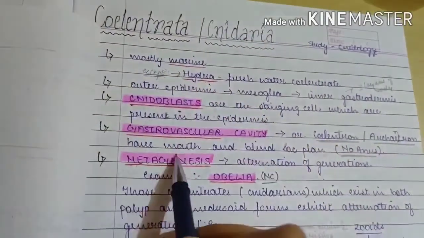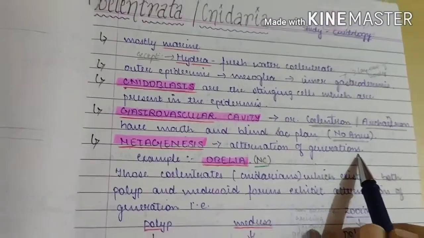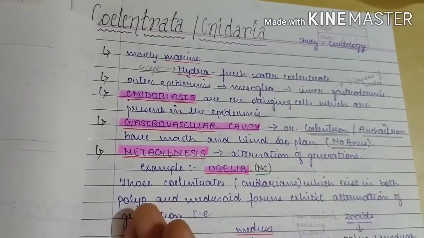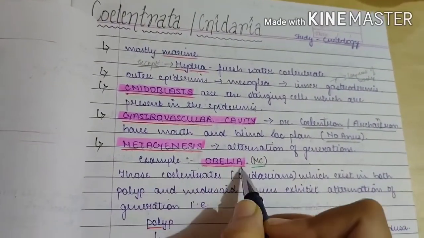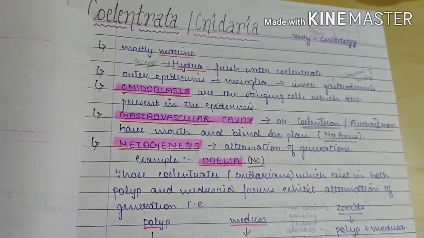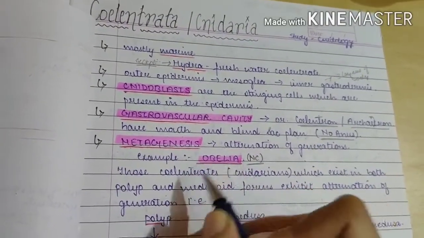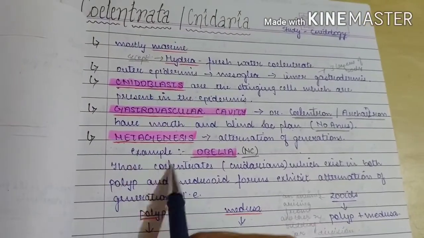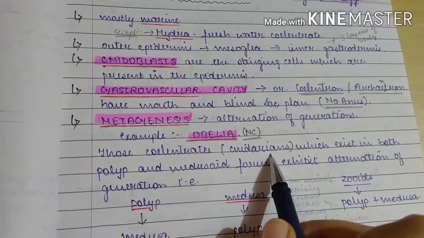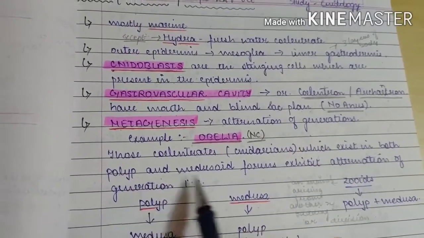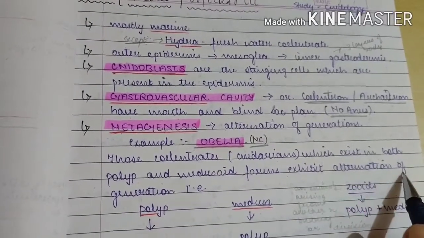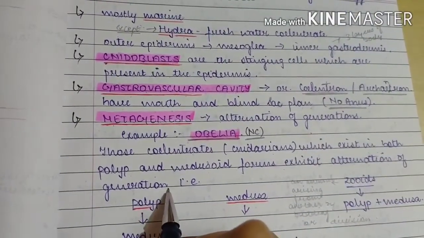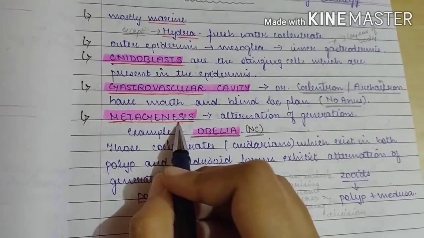Metagenesis. They show metagenesis, that is alteration of generations. Metagenesis is the process of the alteration of the generations by means of sexual reproduction or asexual reproduction. Example is Obelia. Obelia is an example from the NCERT, which shows the metagenesis. Now, what is the definition of the metagenesis? Those coelentrates or the cnidarians which exist in both polyp and medusoid forms exhibit alteration of the generation. And the process of the alteration of the generation is known as the metagenesis.